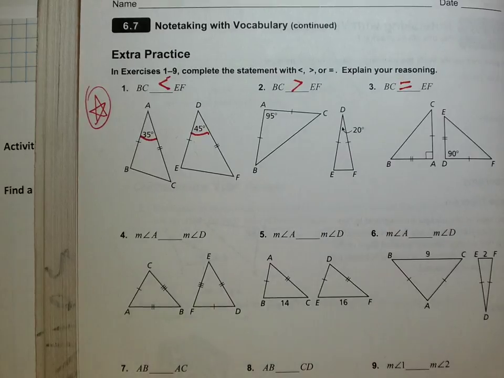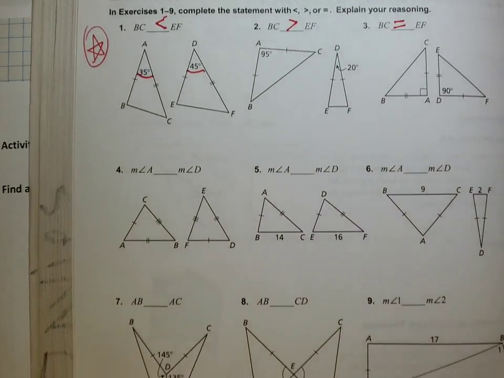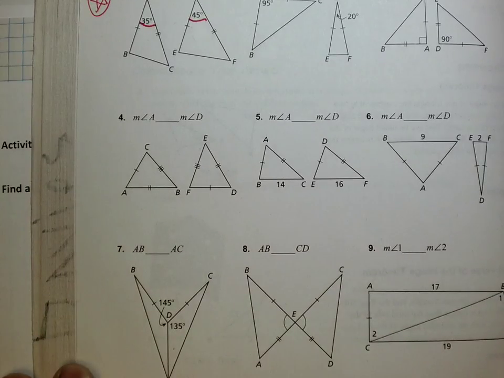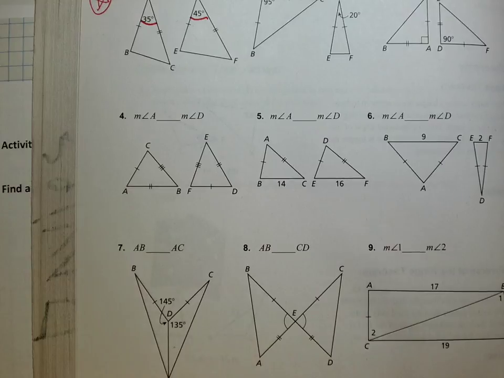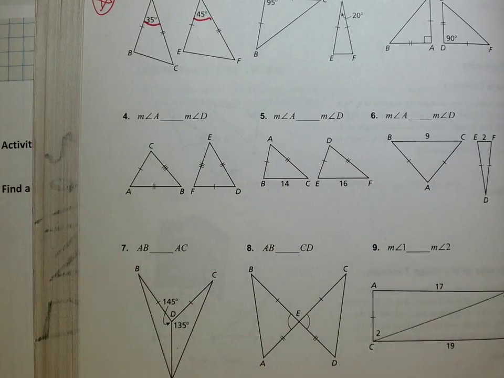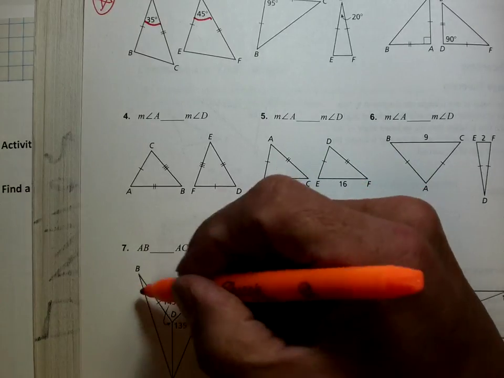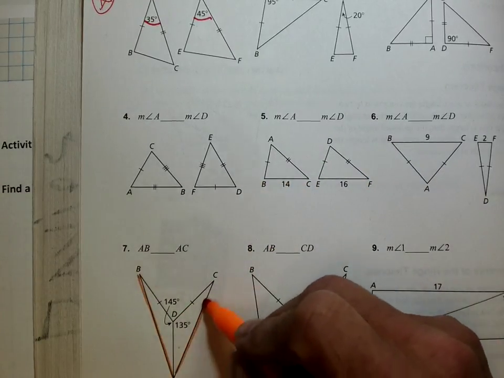Okay, now I want to go down to number 7 for a second. I want to do 7 and I want to do 8 and 9. Okay, so 7. AB is this one. In fact, I'm going to highlight it because sometimes it's easier if I highlight them so you can see them. AB is that side, and AC is this side.